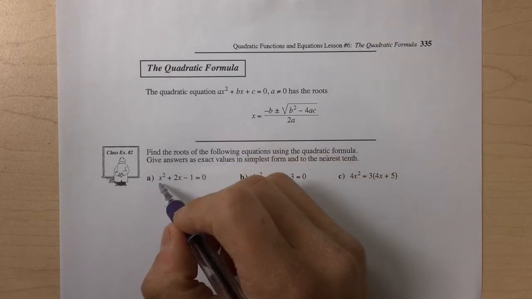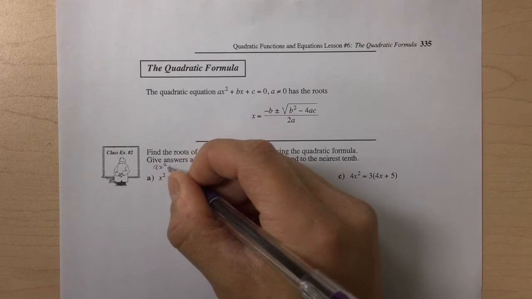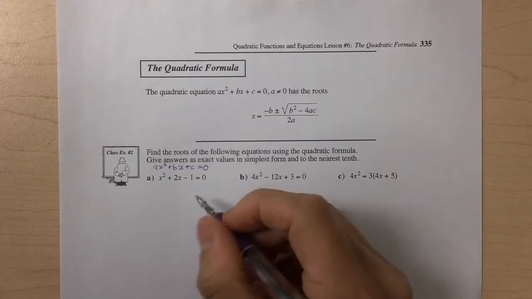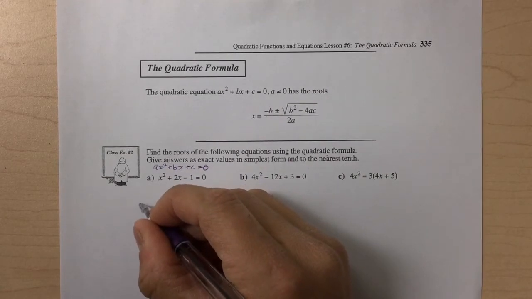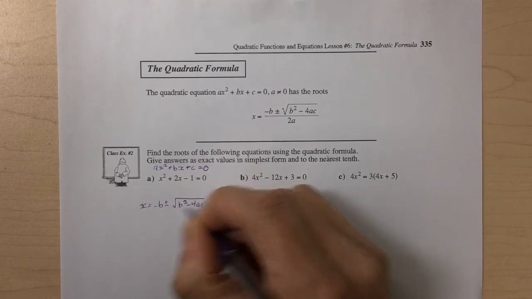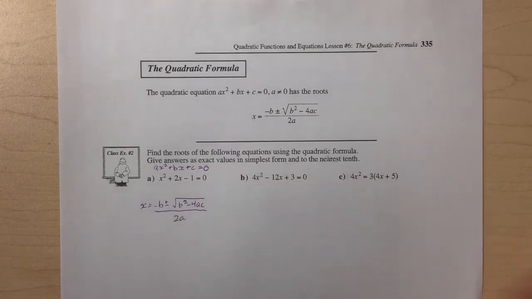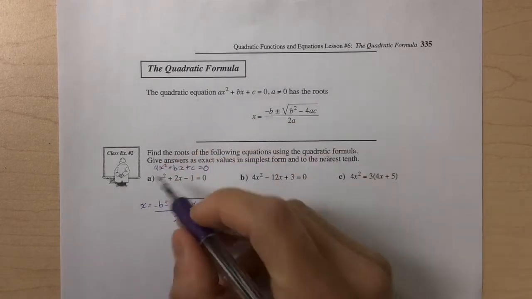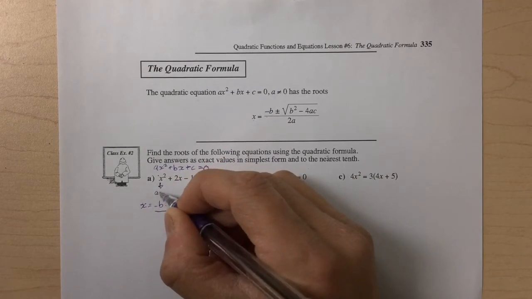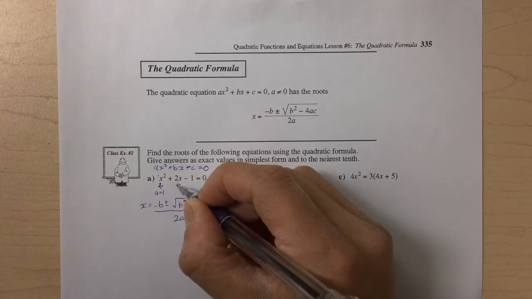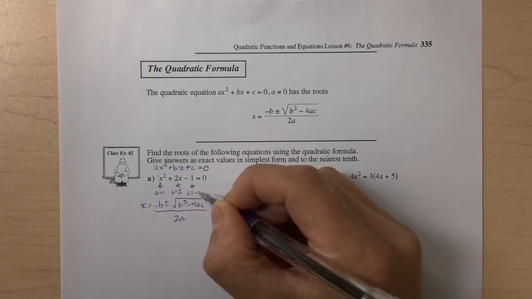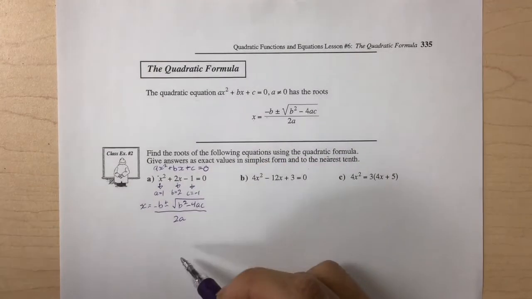So this equation is written in the form of ax squared plus bx plus c is equal to 0. And our quadratic formula is x is equal to negative b plus and minus the square root of b squared minus 4ac, divided by 2 times a. Now, because there's no coefficient in front of my x squared, my a value is equal to 1. My b value is equal to 2, and my c value is equal to negative 1. These are the values we're going to be inputting into our formula.